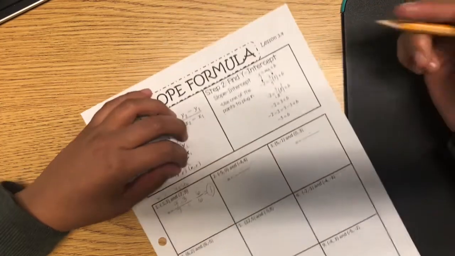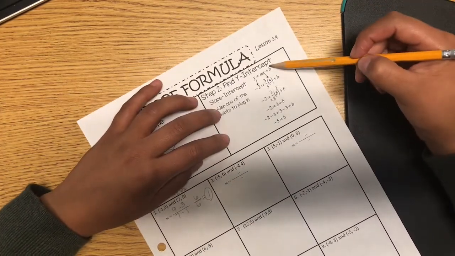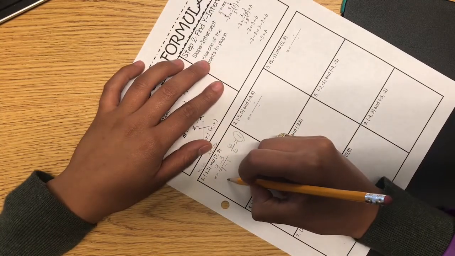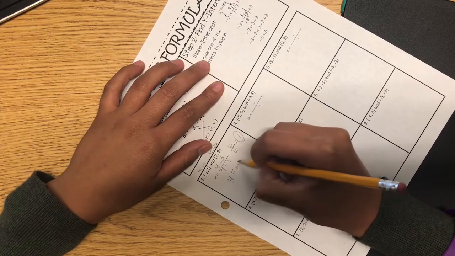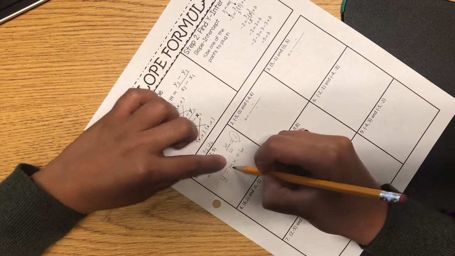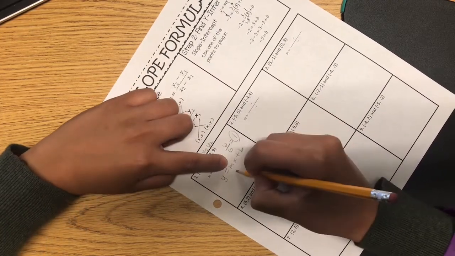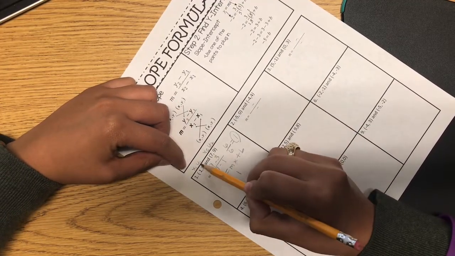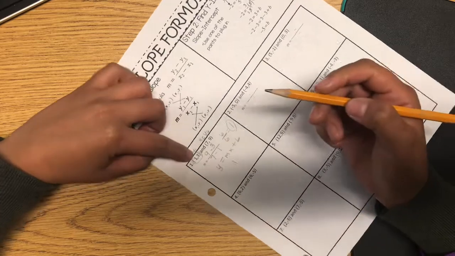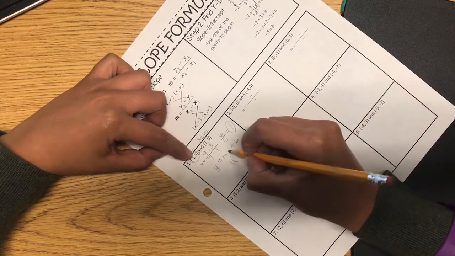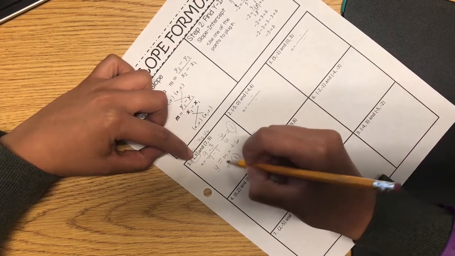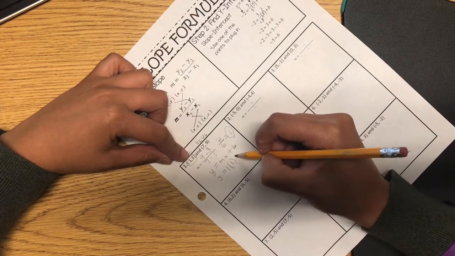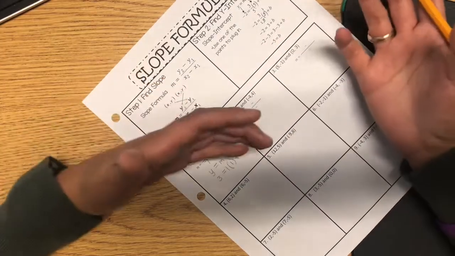Now, if we wanted to take it a step further and find the y-intercept using that, you have to remember the slope-intercept form is y equals mx plus b, where m is the slope. Now that we know the slope is 1, we're going to choose one of the coordinates, like let's say we choose (1, 3). I'm going to substitute the x with 1, and the y with 3. What we're looking for is the y-intercept, so we're going to solve for b here.